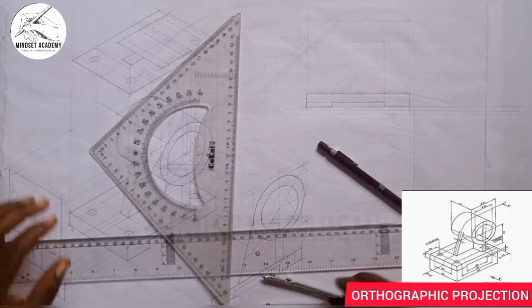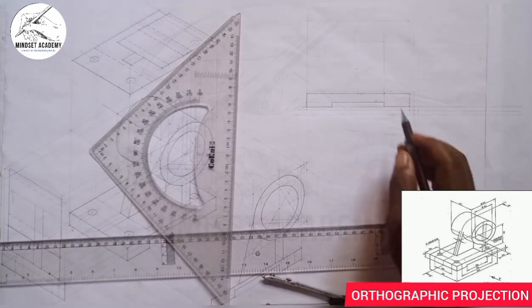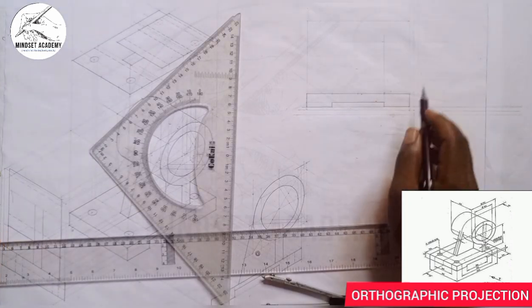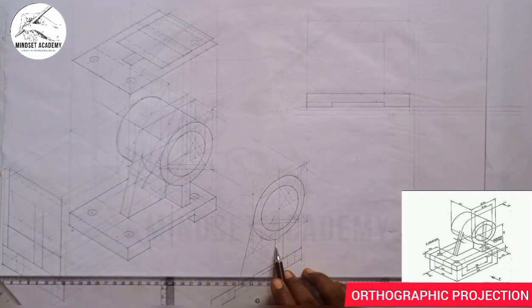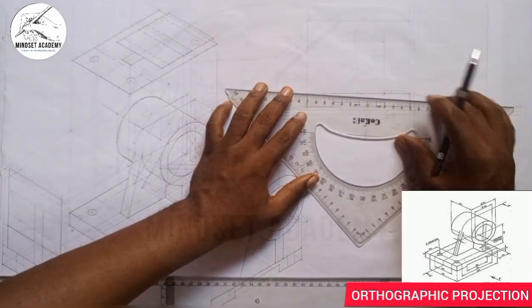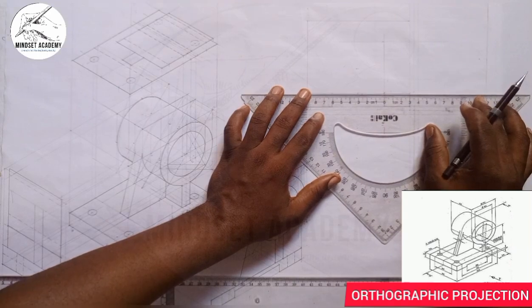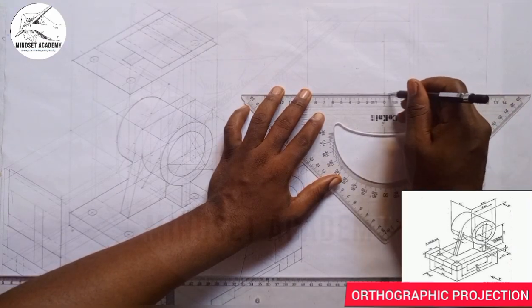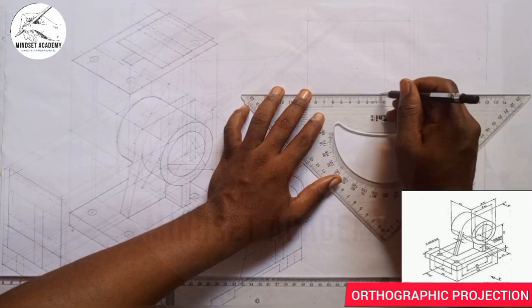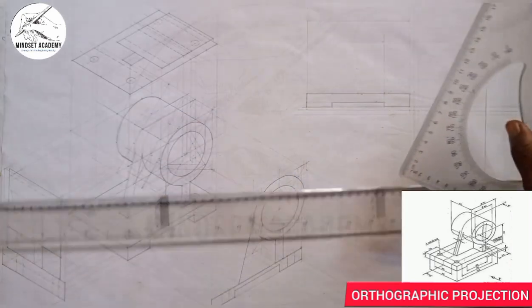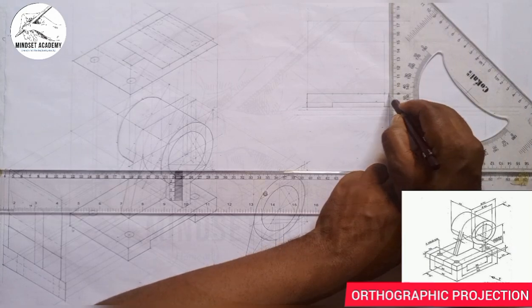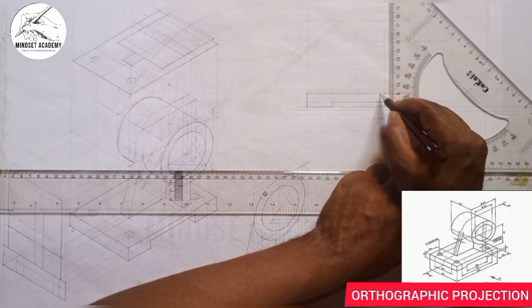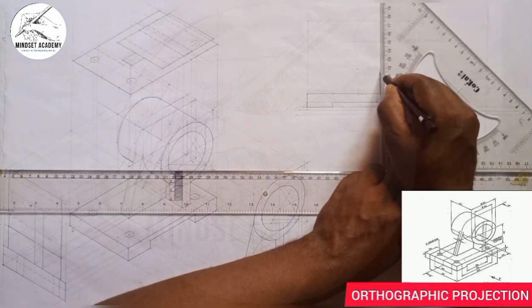So from this point here, the thickness given at this point here is 10. So I'm going to measure 10. 0, 5 to the left, and 5 to the right is 10. So I'm going to take it up from this point to here, from this point to here.